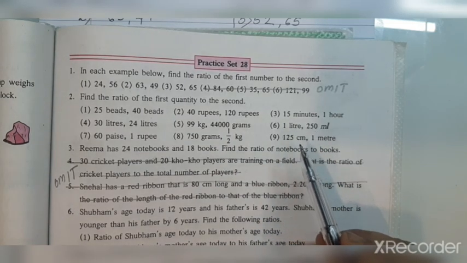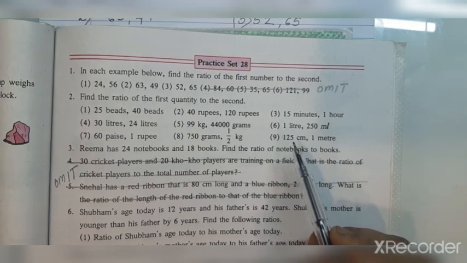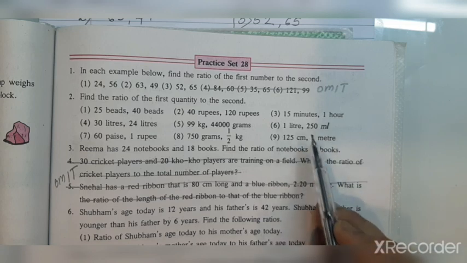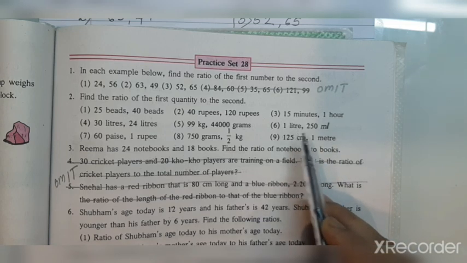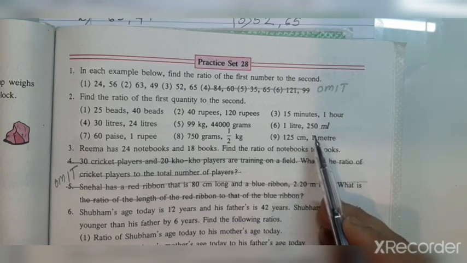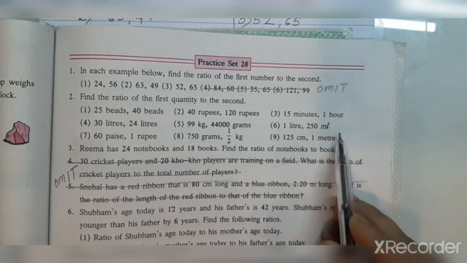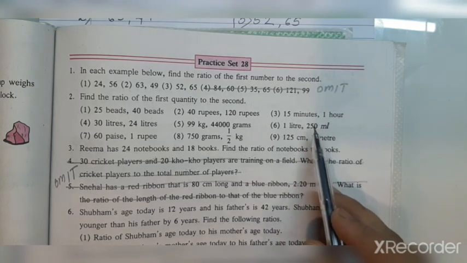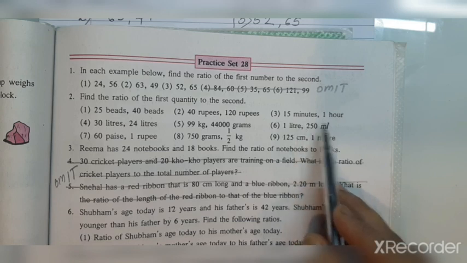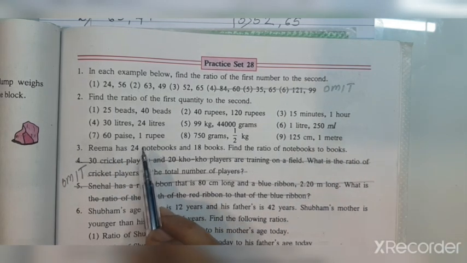As I had told you all when I was teaching earlier, it is better to convert to the smaller unit. So among liter and milliliter, milliliter is smaller, so we will convert to milliliters. Same way in minutes and hours, it is better we convert to minutes. Okay, so always try to convert to the smaller unit.